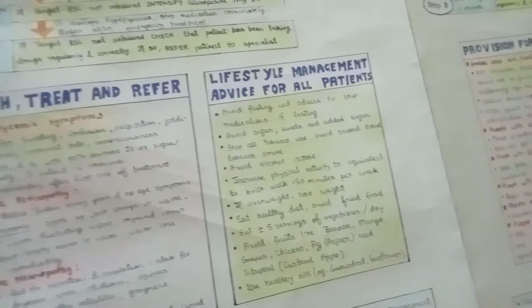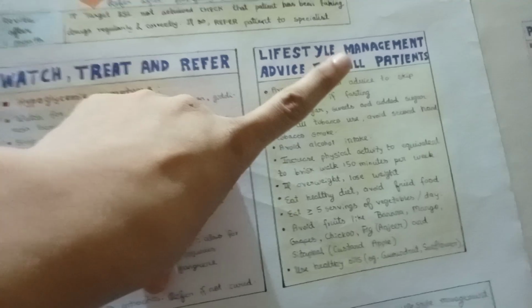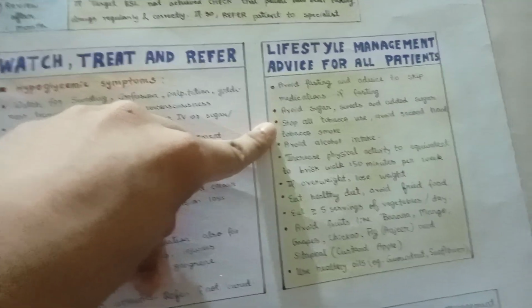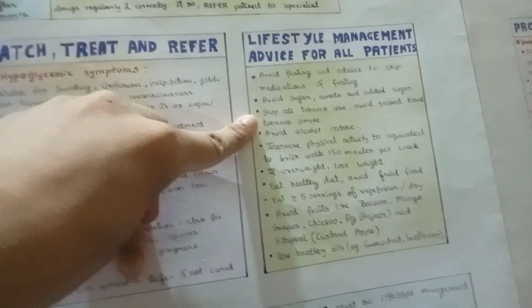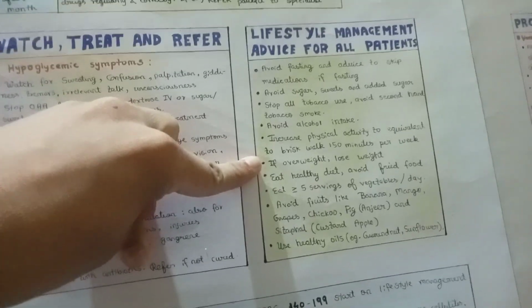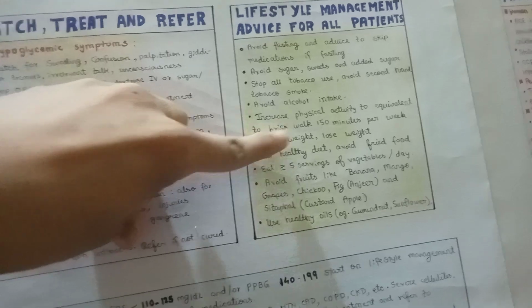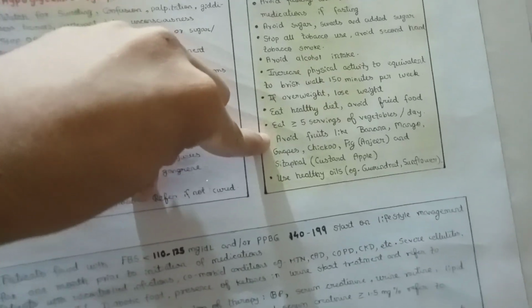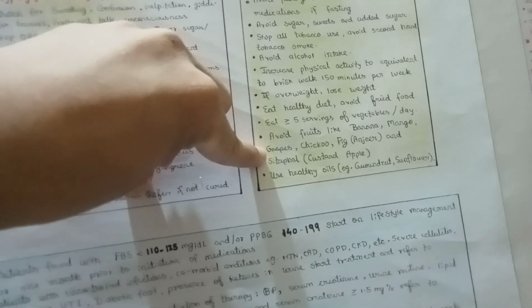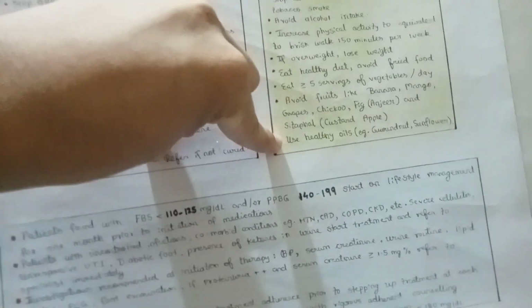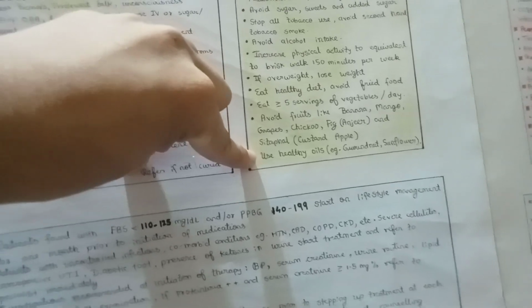Then lifestyle management, it is for all patients. Avoid fasting, stop medication if fasting, avoid sugars, avoid addictions like tobacco and alcohol, and do physical exercise, if overweight, 150 minutes per week. Eat a healthy diet including fruits like banana, grapes, chiku, etc., and eat healthy oils like groundnut or sunflower oil.